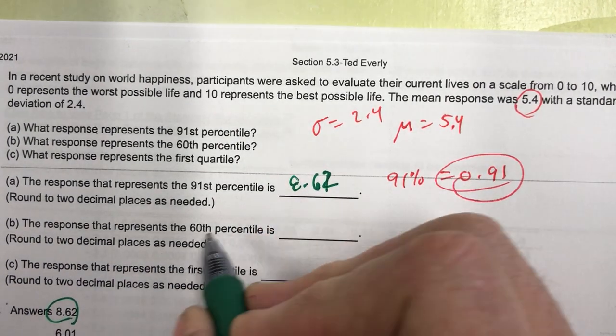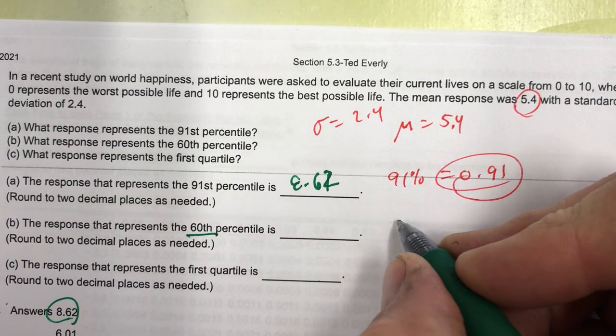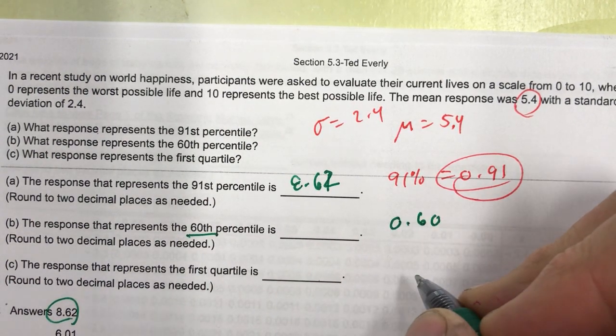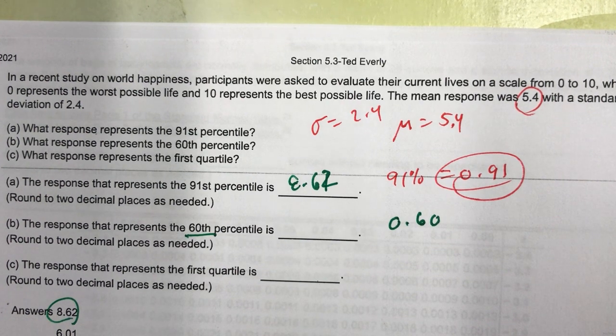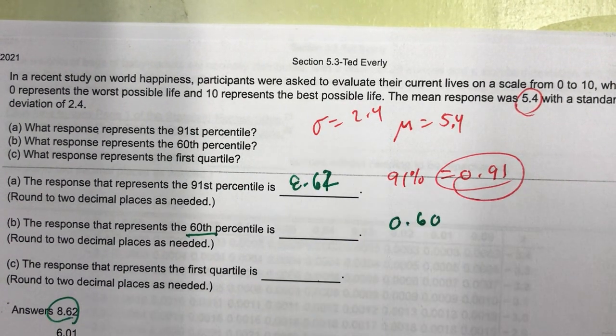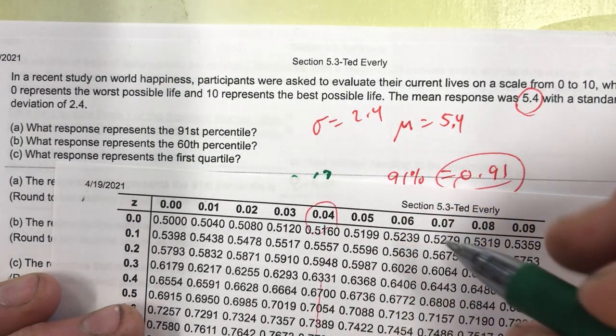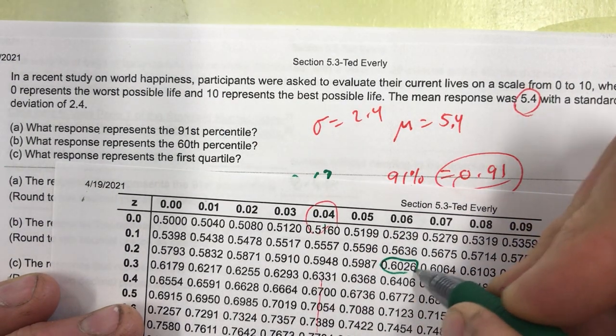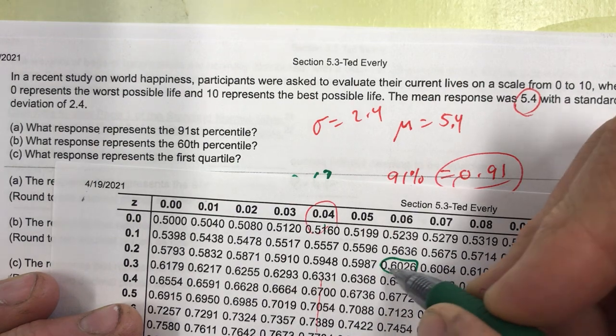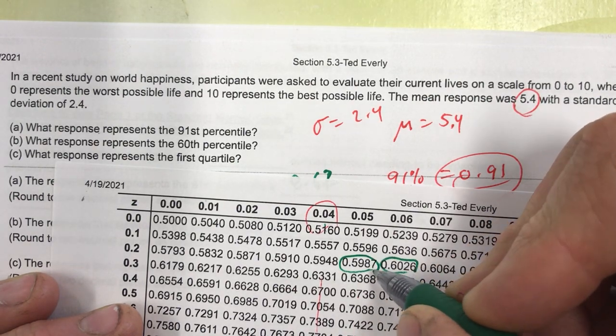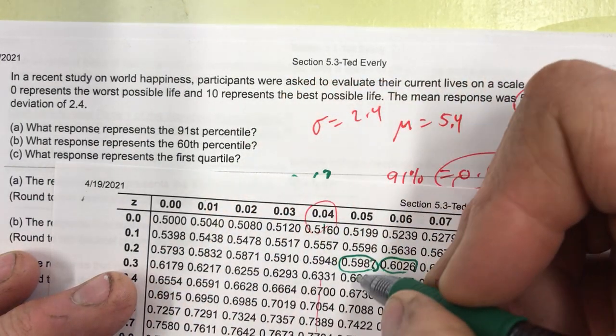Choose a response that represents the 60th percentile. So that's 0.60. Okay. So if I look up on the table, 0.60 is right here. This is actually closer, 0.25.